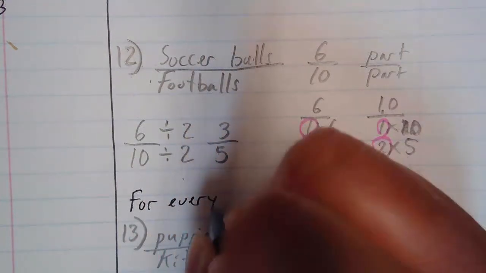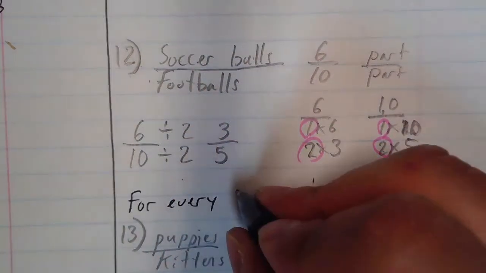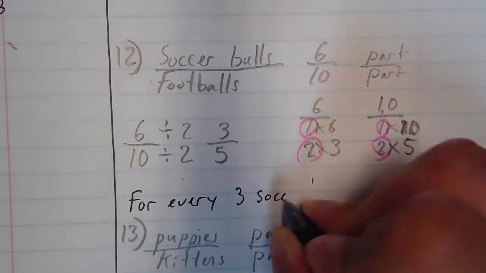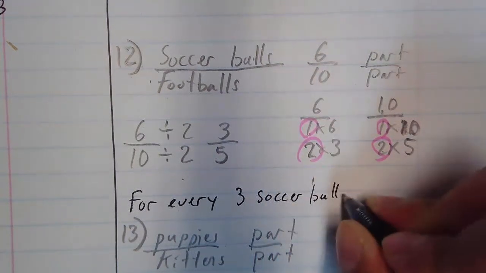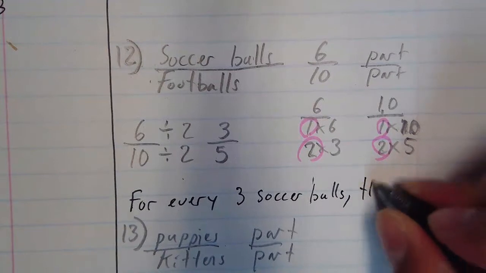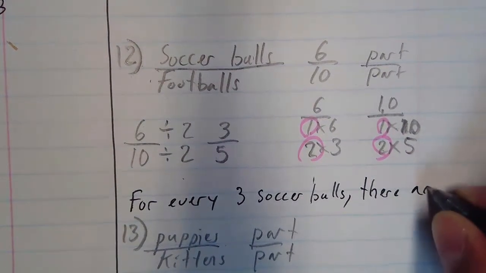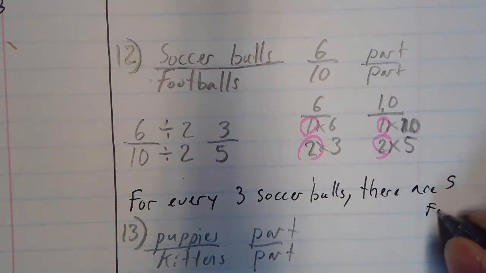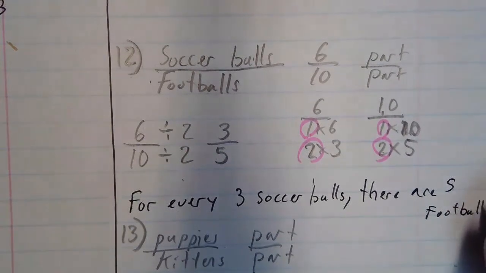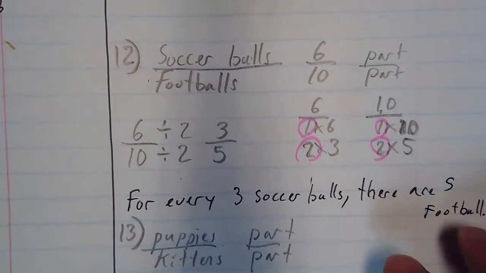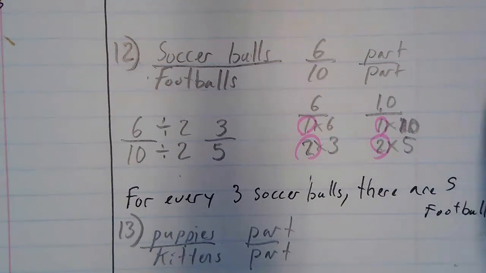For every 3 soccer balls, there are, you thought I was going to make the sound, huh? There are 5 footballs. Boom. Okay. Now back to 13.